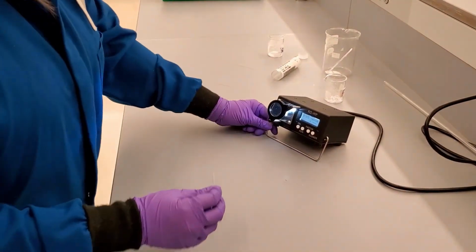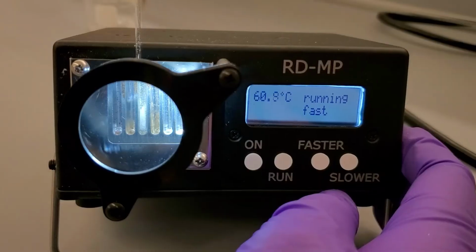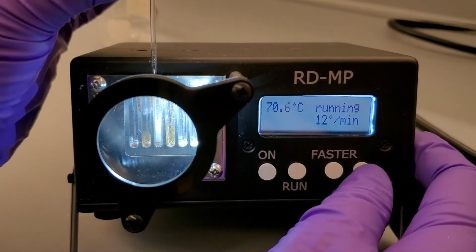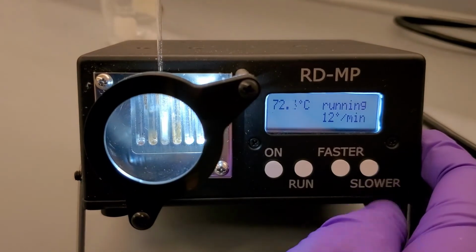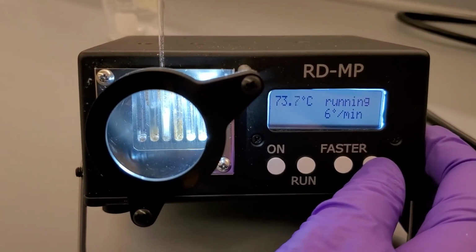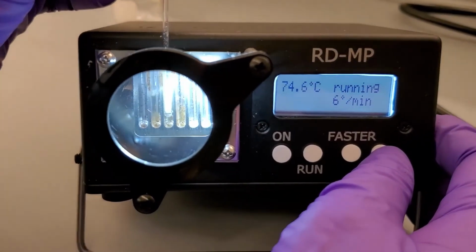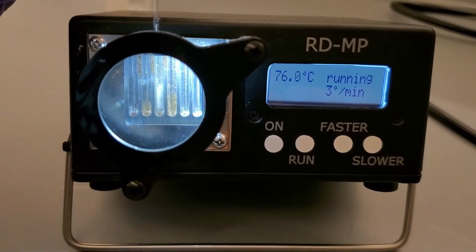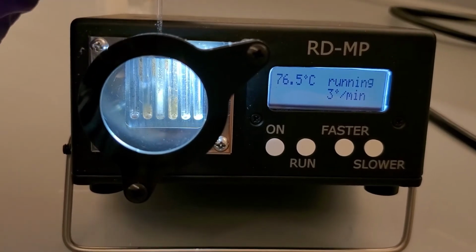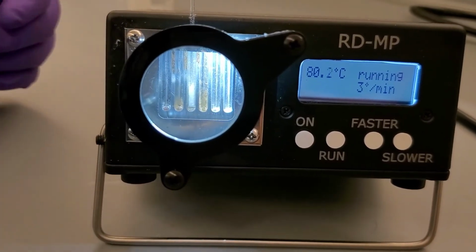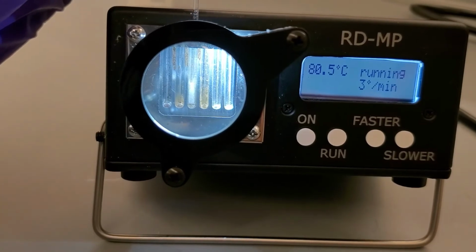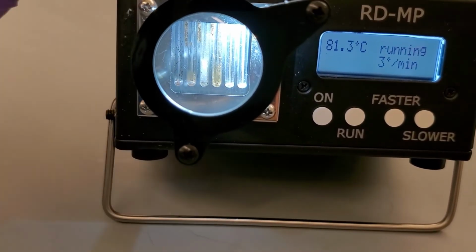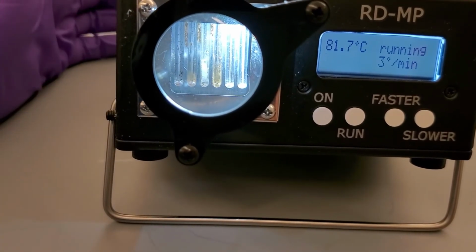We place the capillary in one of the slots of the melt temp and ramp the temperature fast until we get about 10 degrees below our literature melting point, and we slow to 3 degrees Celsius per minute. Again, as we approach the melting point, the morphology of the crystals starts to change. At about 81.1 degrees Celsius, the crystals are definitively melting. The pure naphthalene finishes melting at 84 degrees Celsius.